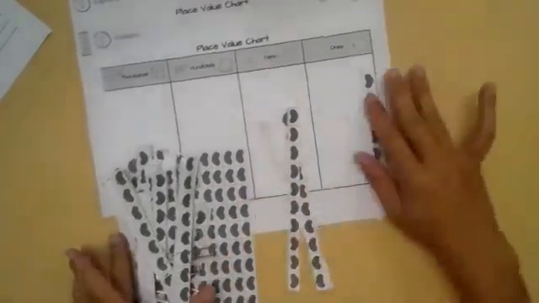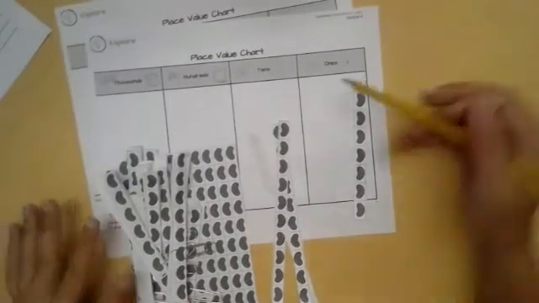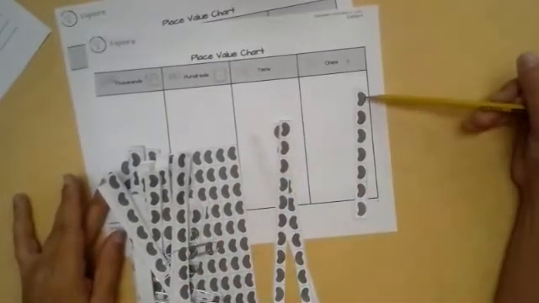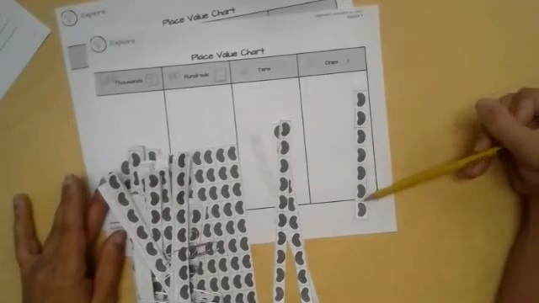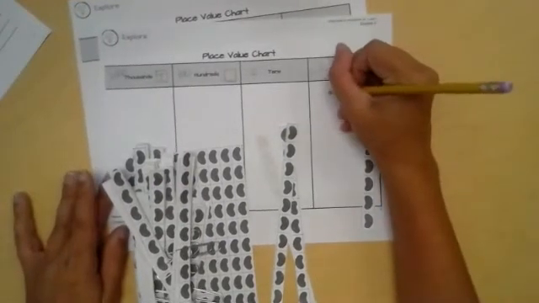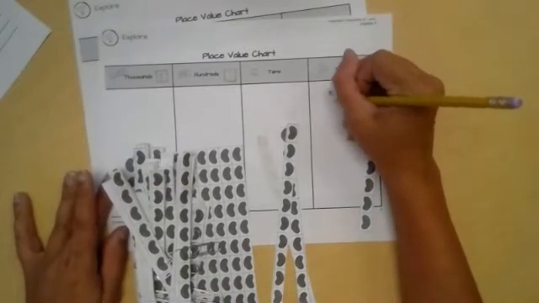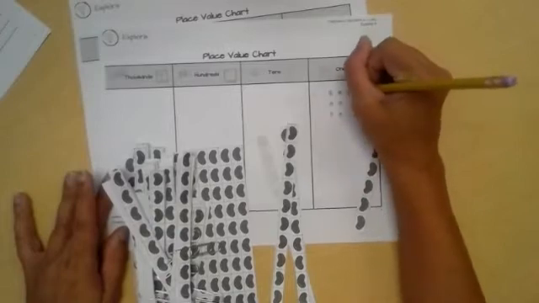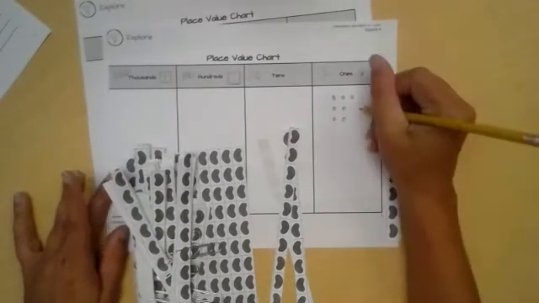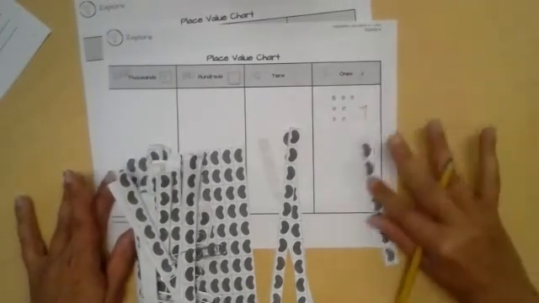Let's start off by seeing how many ones we have now that we have it a little bit more organized. We have 1, 2, 3, 4, 5, 6, 7. Let's draw that out. 1, 2, 3, 4, 5, 6, 7. And we can write the number 7 so we're a little bit clear.